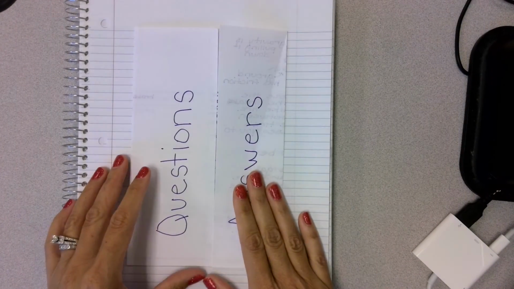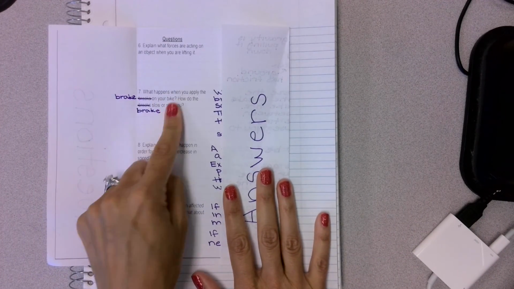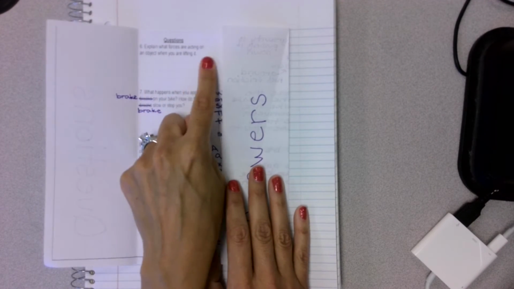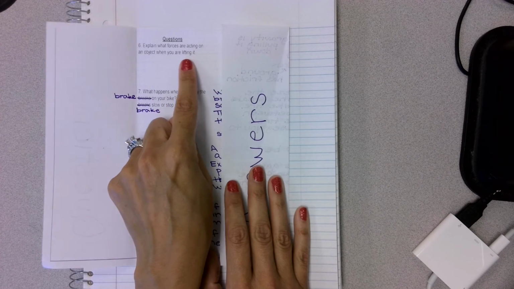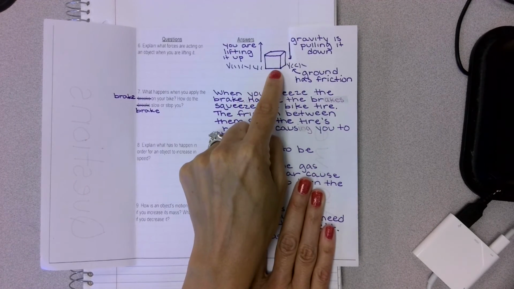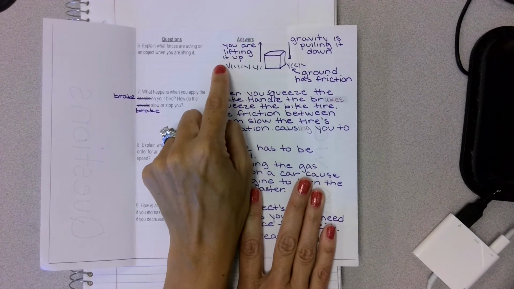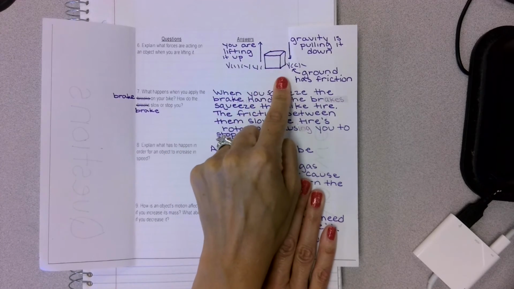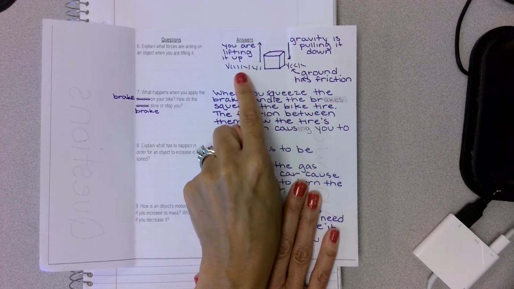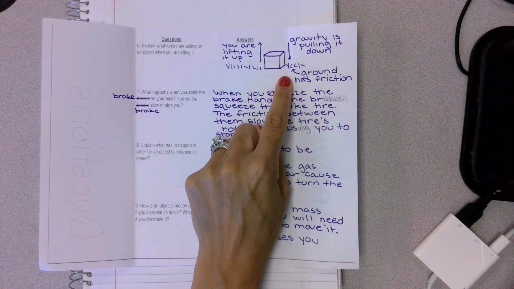Okay, so this is the other questions, 6 through 9. And I noticed on this one I had a misspelling, so we'll fix that when we get to it. All right, number 6 says, explain what forces are acting on an object when you are lifting it. So think about a box. So I drew a box on some grass here, and I'm going to lift this box. So this is me creating the upward force of me lifting it up. Well, on the box, gravity is also pulling it down. And then the grass that's underneath the box has friction, just like the soccer ball. So that's a force also.